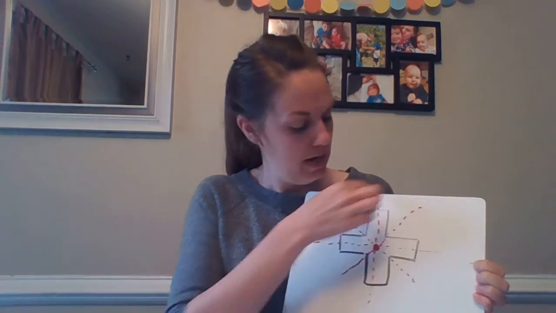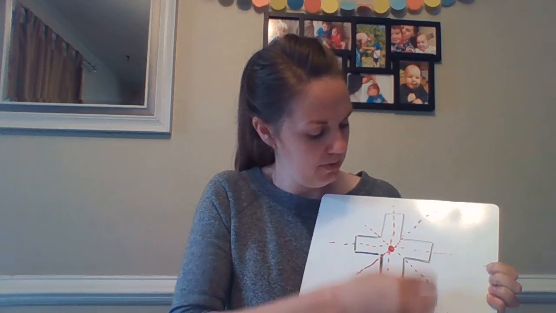Number 10 says, how many lines of symmetry does the oval have? Just 2, crossways and up and down. And how many lines of symmetry does the plus sign, or the cross, have? It has 1, 2, 3, 4 lines of symmetry for the cross.